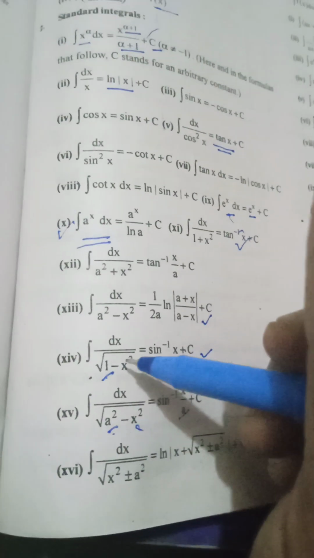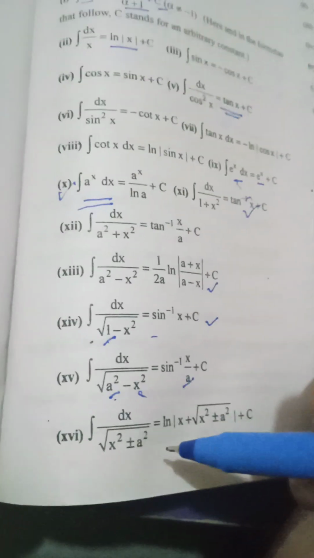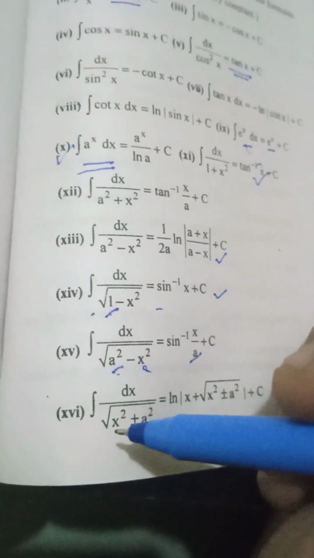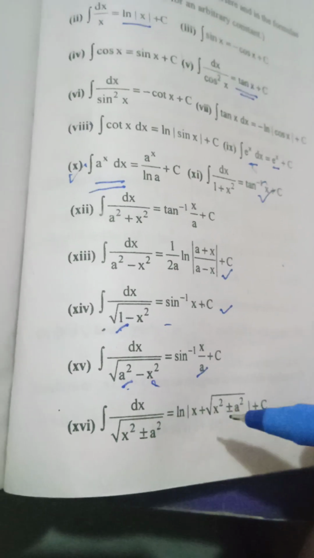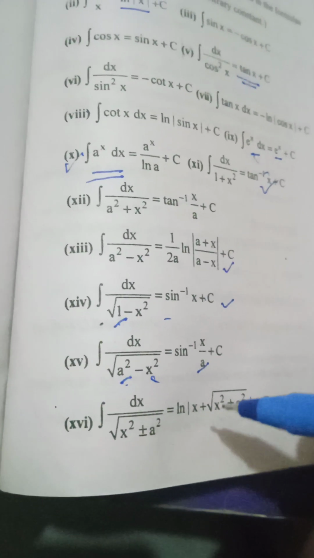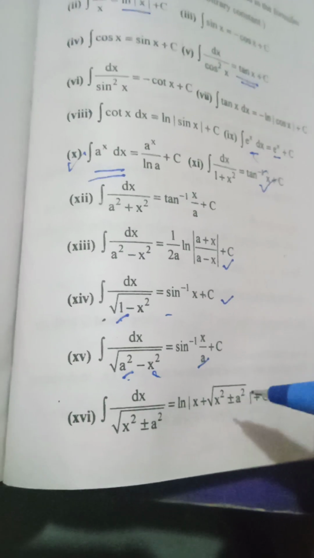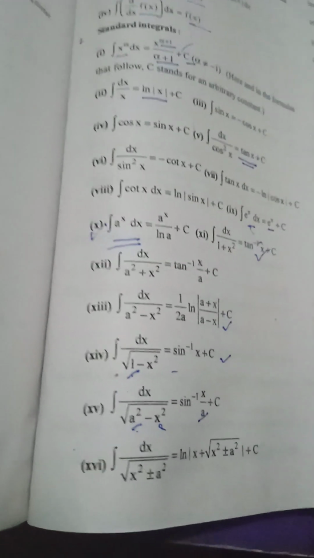We just substitute 1 with a. Similarly here also, in the case of square root of x square plus or minus a square, important one, you will always find natural log of x plus square root of x square plus or minus a square, plus c, where c is an arbitrary constant.